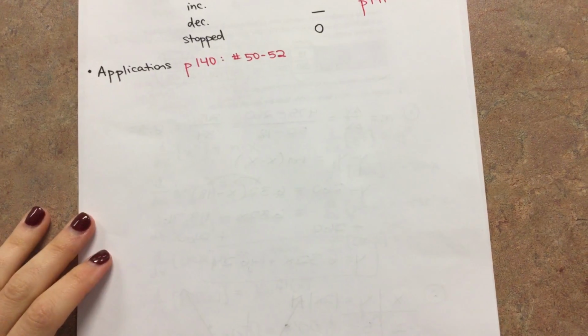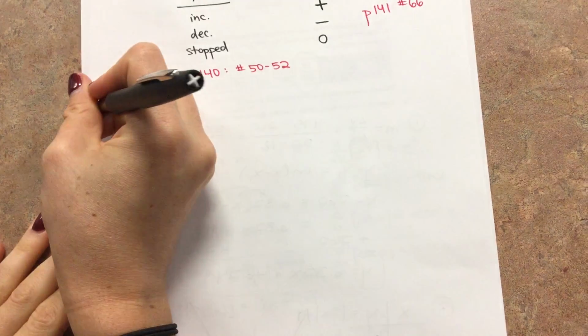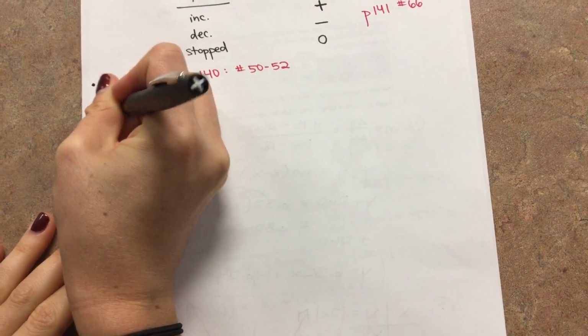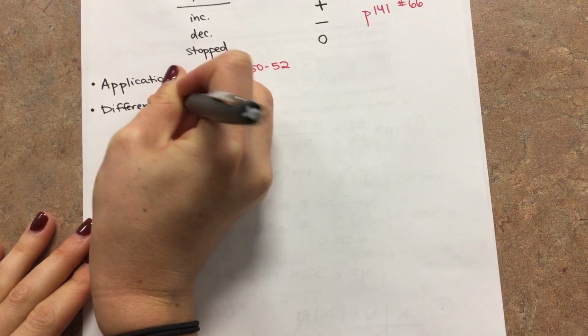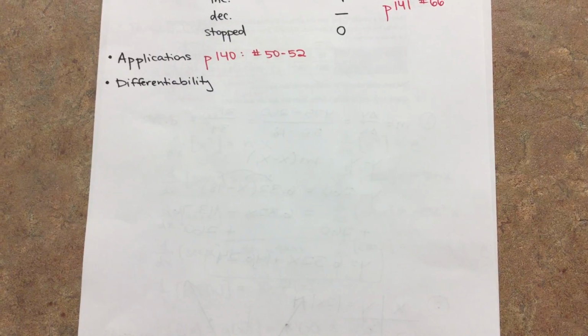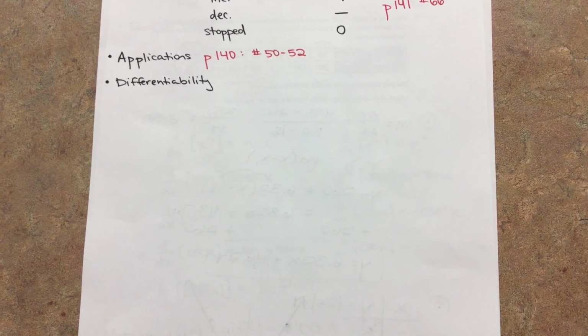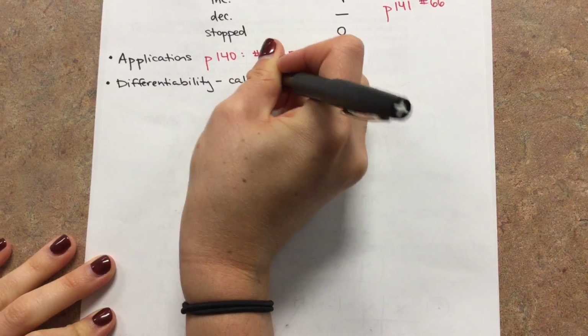Another topic that we talked about was differentiability. Points where a function is differentiable versus not differentiable. Okay, so in this section, you'll need a calculator for these.